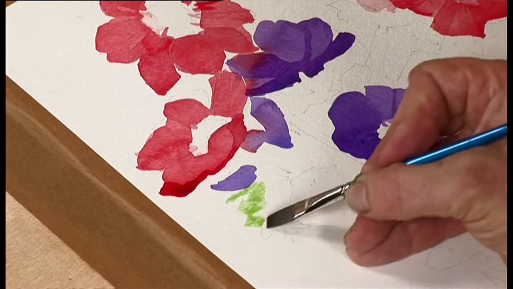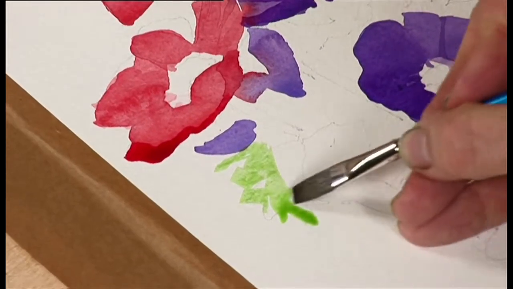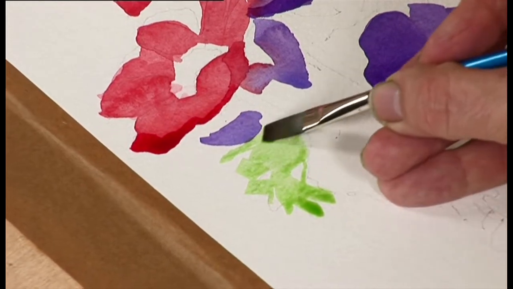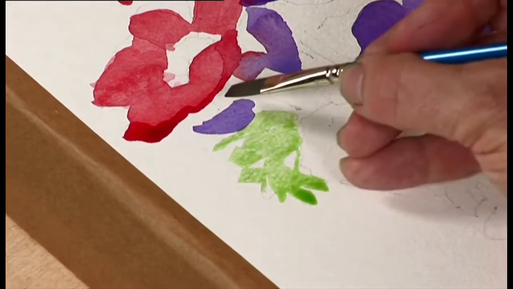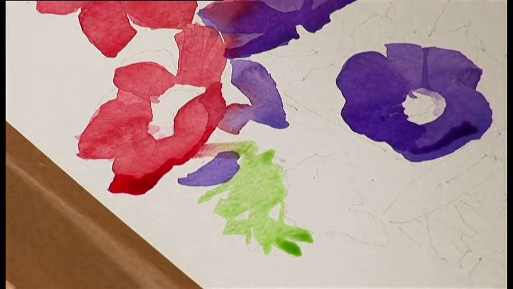Using the 3/4 inch flat brush, paint the leaves in spiky strokes, alternating between the broad and narrow bristle edges to create both wide and narrow strokes. Don't attempt to paint every leaf accurately, aim to give a general impression.